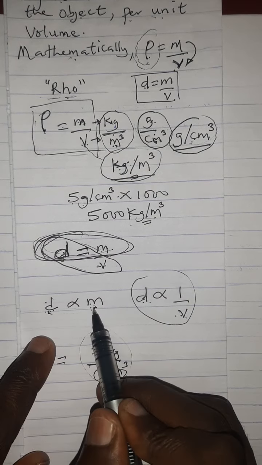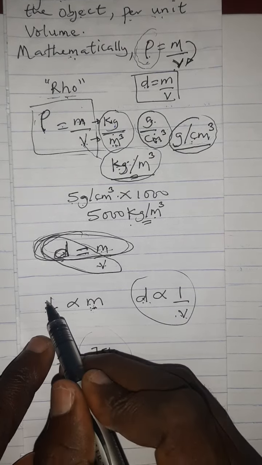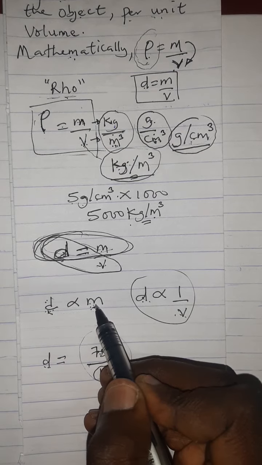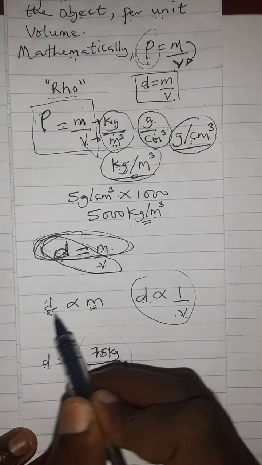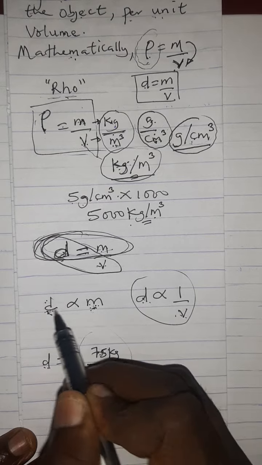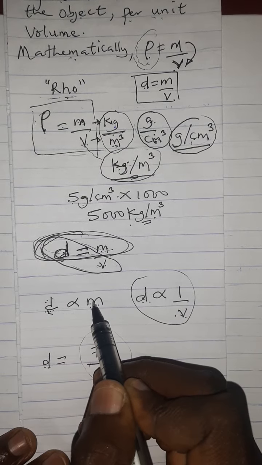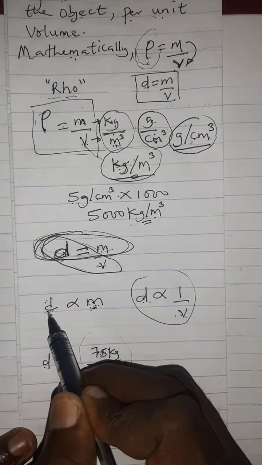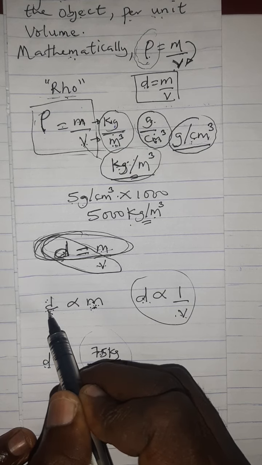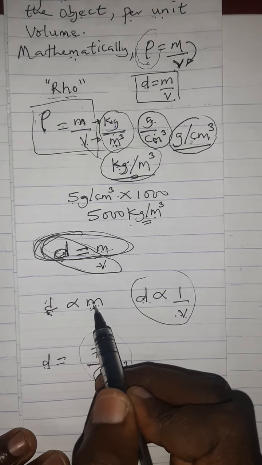Know the difference between them. If two quantities are directly proportional, it means if you increase one, the other one will increase. So since the density and the mass are directly proportional, if I increase the mass, it means I'm increasing the density of that particular material. Or if I increase the density, it means the mass is also increasing.